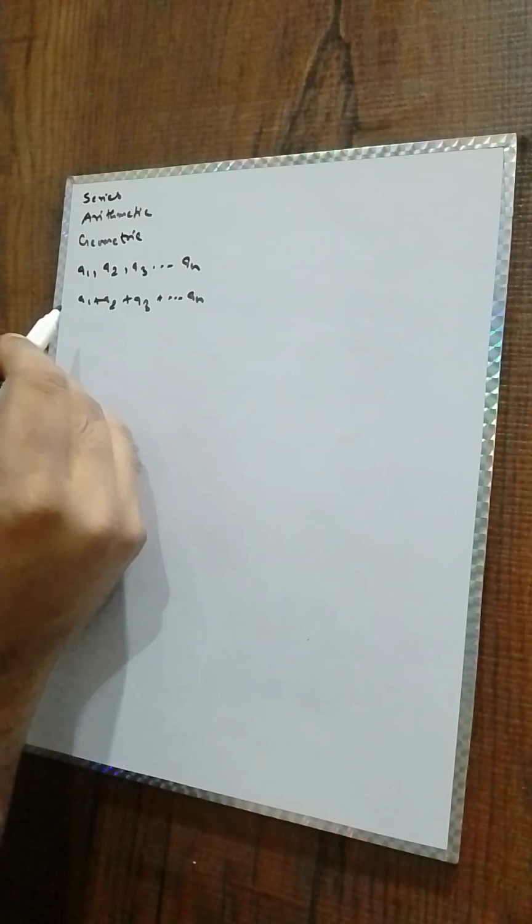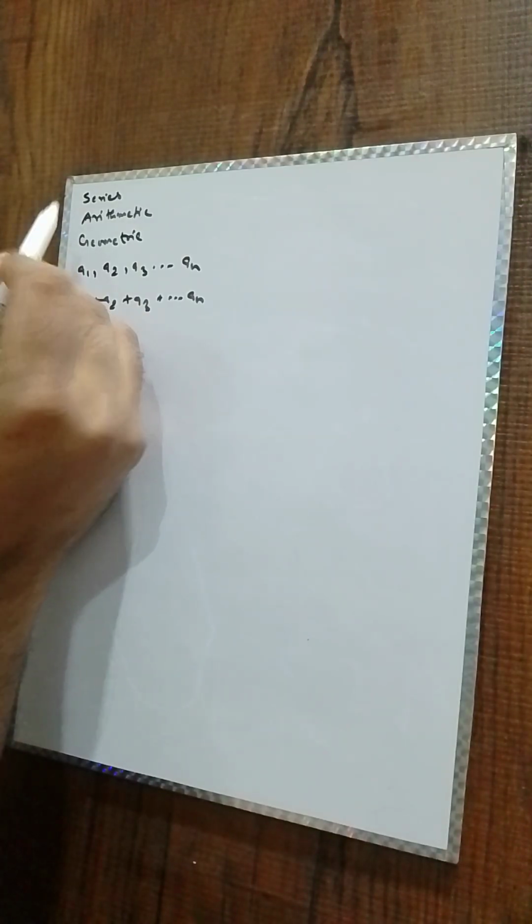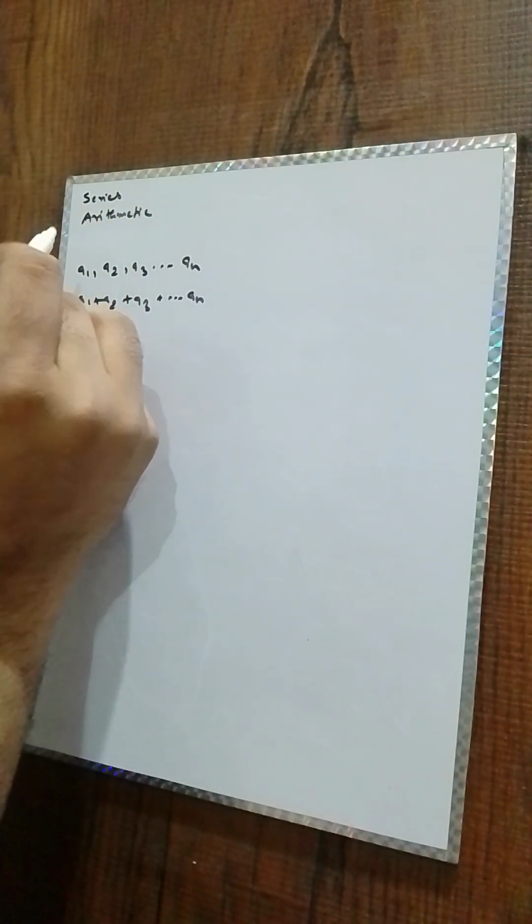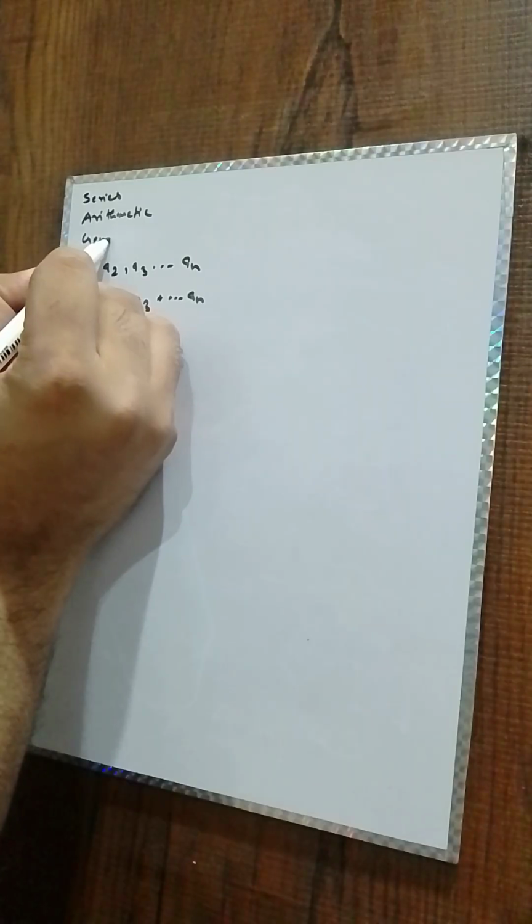For the arithmetic series, we start off with the general forms.